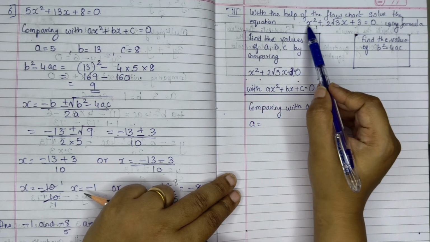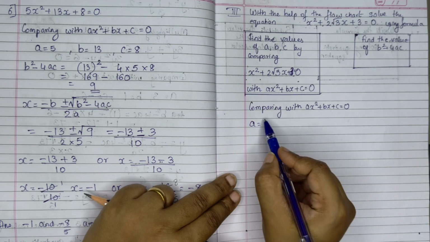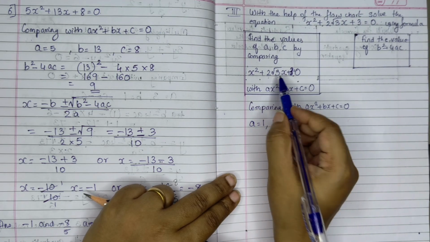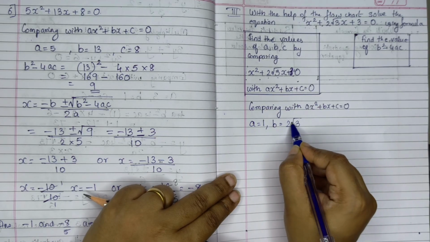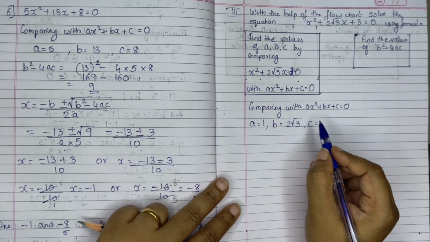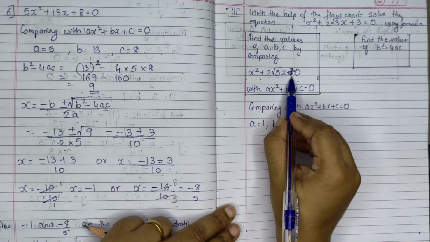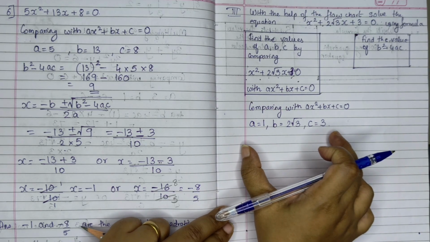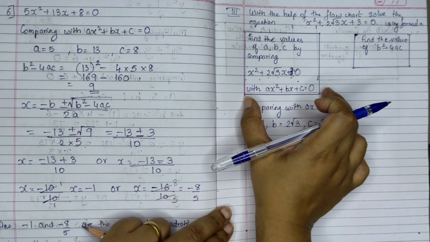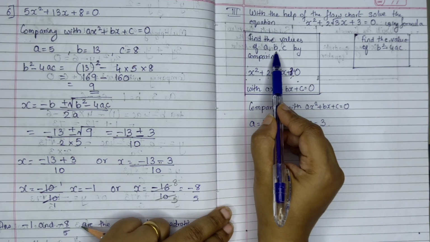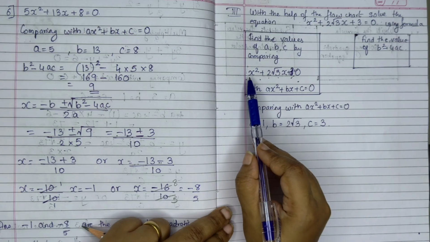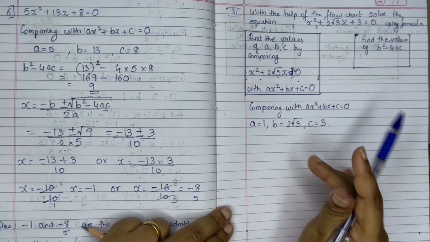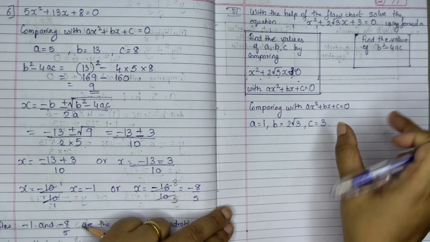Okay, see here, there is no number in place of a, so a will be 1. B is equal to 2 root 3 and c is equal to 3. I have written 3. Okay, this is 3, so c is equal to 3. Understood this? So this first part, you understood the first block. First question was, you just have to find a, b and c. So we got a is equal to 1, b is equal to 2 root 3 and c is equal to 3. Got the values of a, b, c. Now go to the next question.